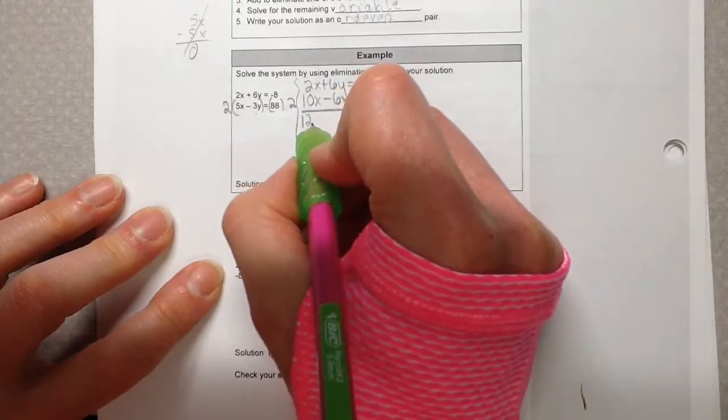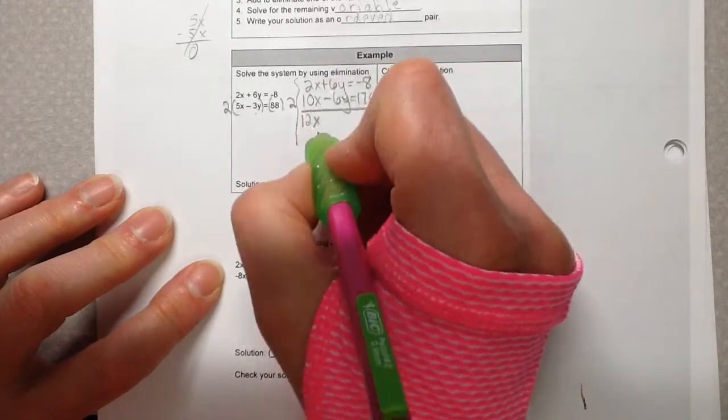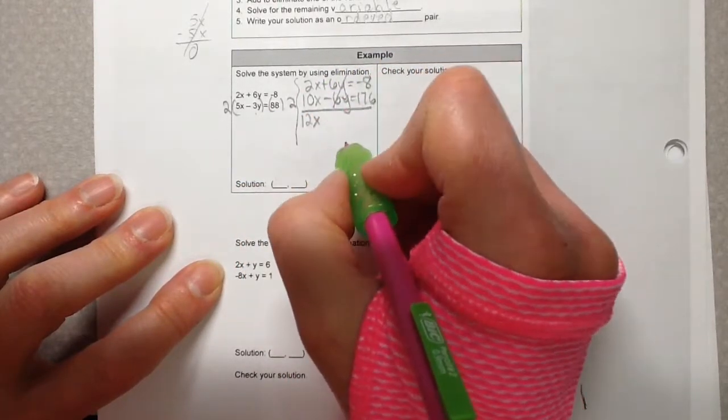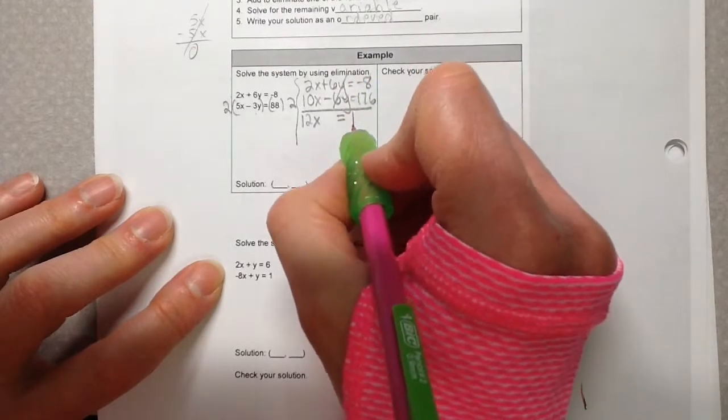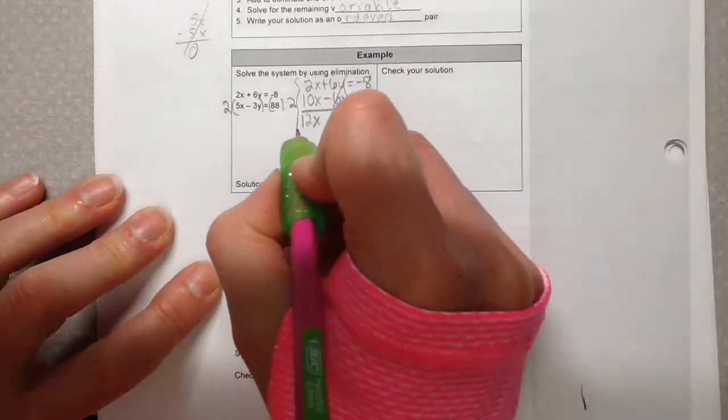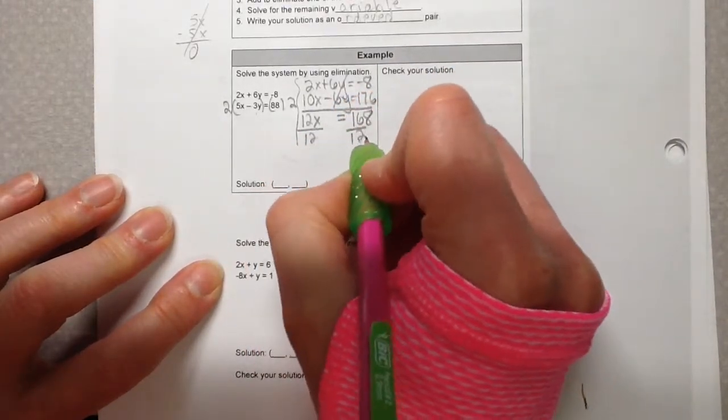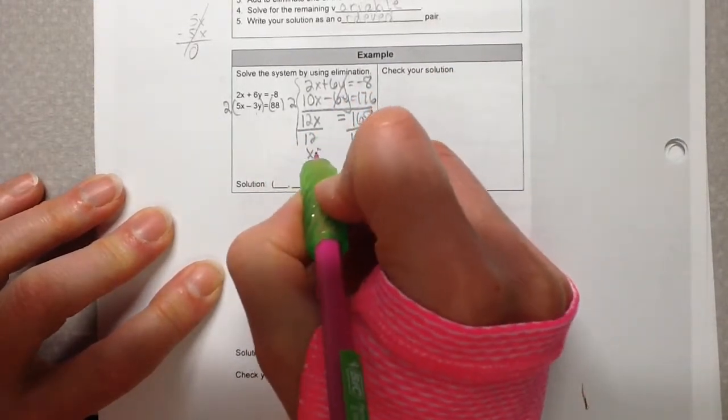Adding down the column, here I get 12x. Here I end up with 0, and that's going to equal 168. Now I divide by 12, and I have x equals 14.